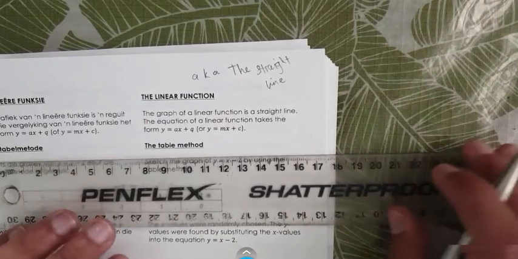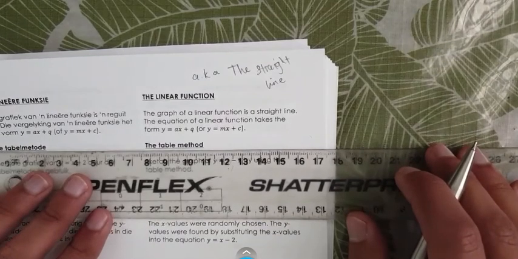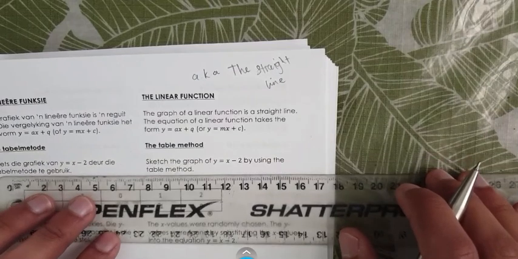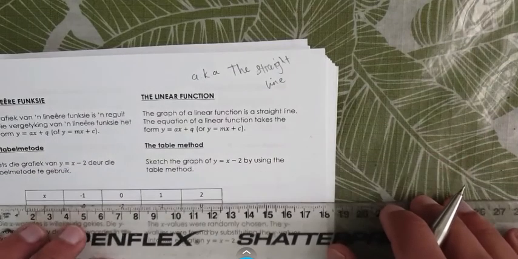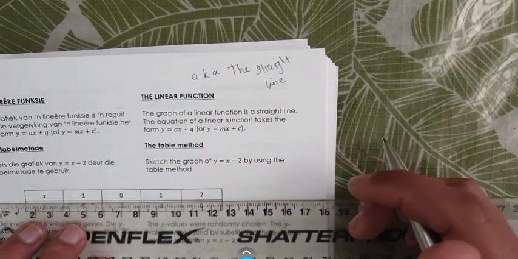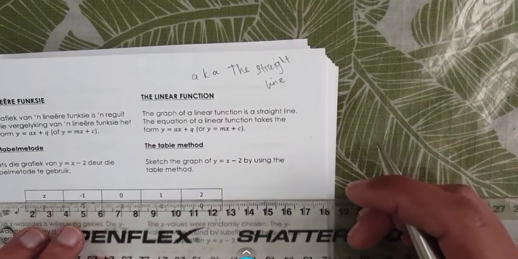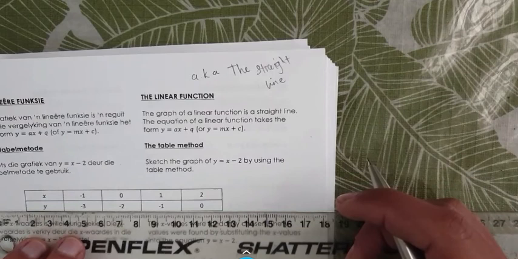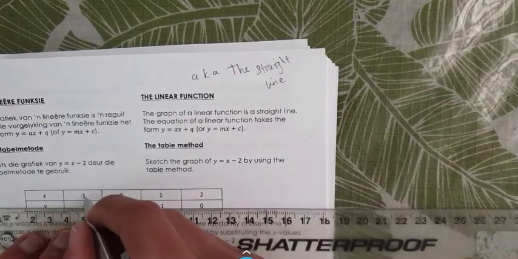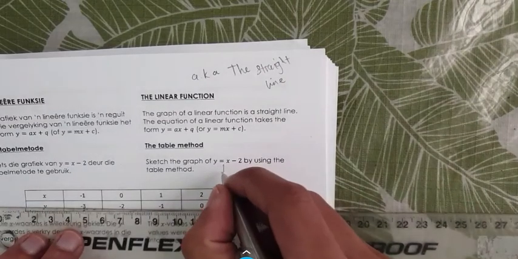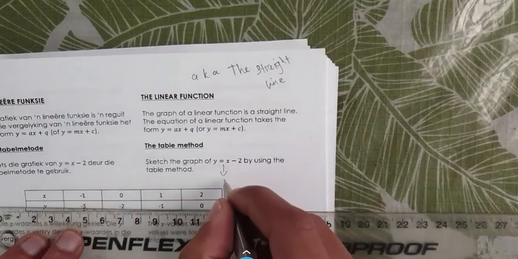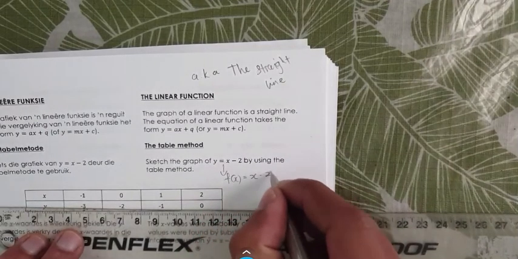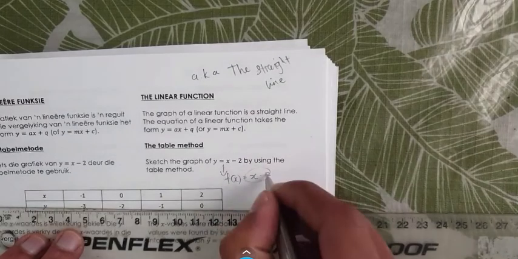Now, how we can represent it is the first one is by using the table method, where we sketch the graph of y is equal to x minus 2 by using a table method. And the first values, the top values, will normally be our input values, or what we know is x. And the second part will be where we will determine our y values. All right. So how do I get to this value? I use this function right here, where f of x is equal to x minus 2. This whole thing is my function.